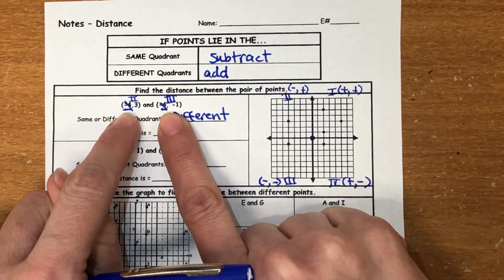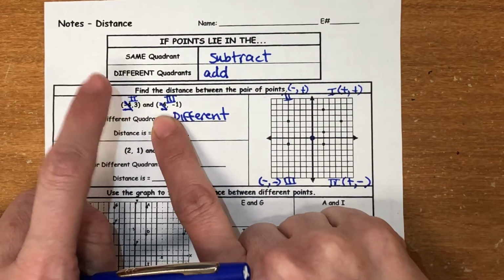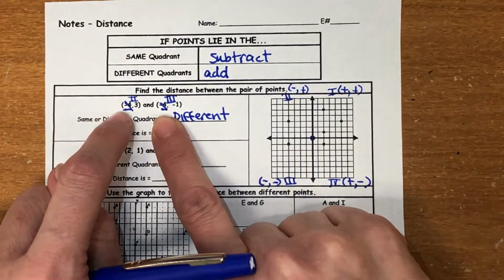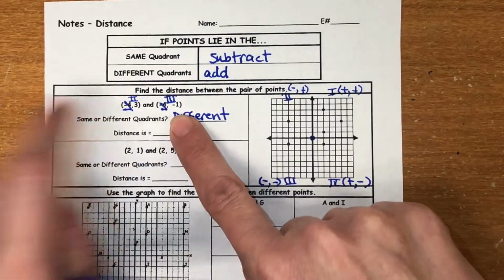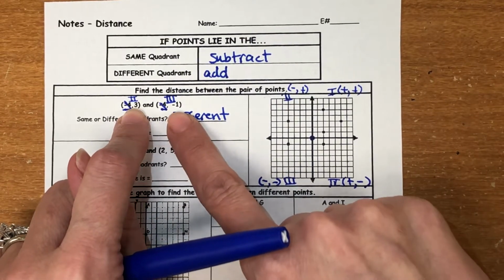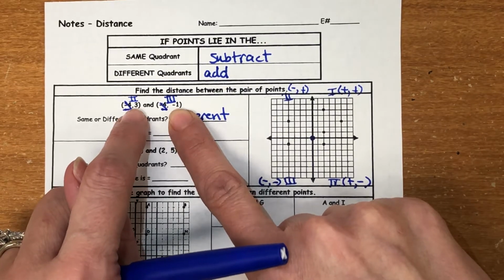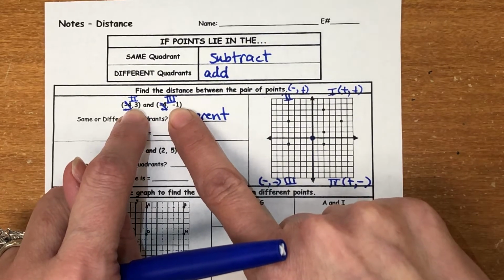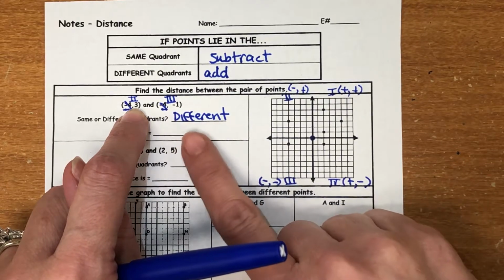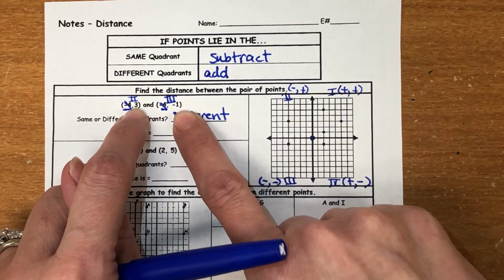This is what you're actually going to add. Once I cross out the coordinates that are the same, I look at the ones that are not the same. So I have a 3 and -1. What am I going to do with that 3 and -1? Because these points are in different quadrants, I'm going to add the 3 and the -1. You're asking me, well, you have a positive and a negative number.